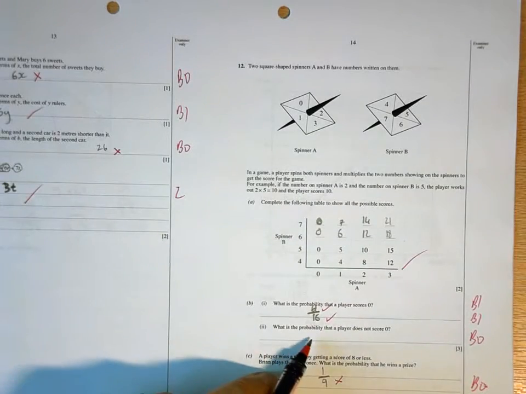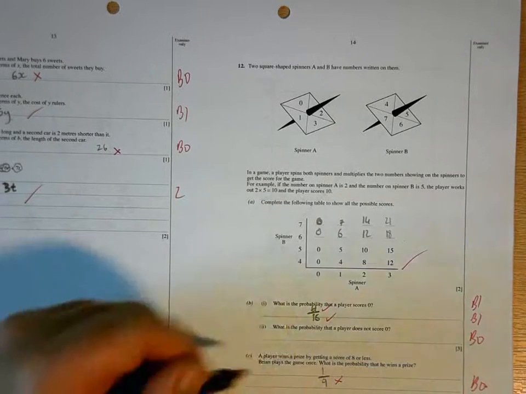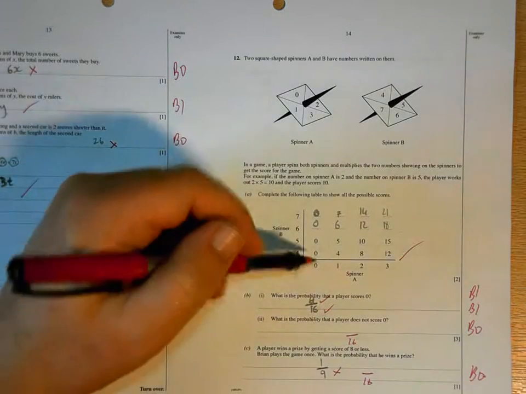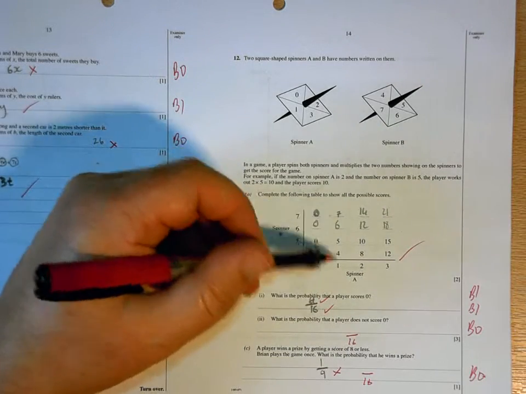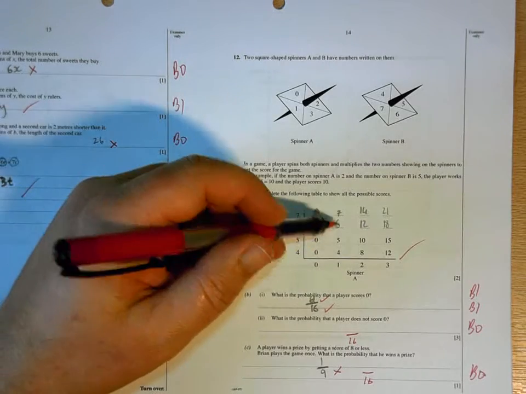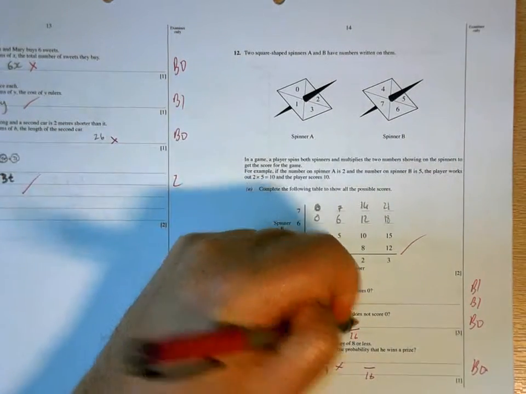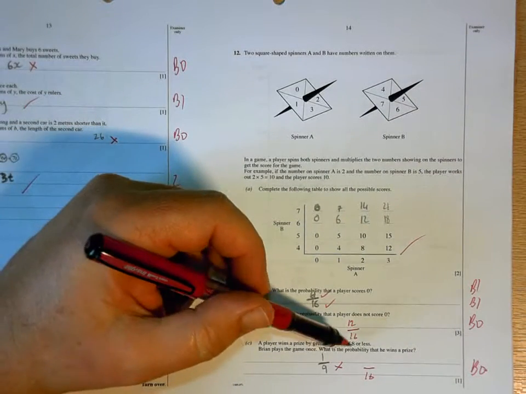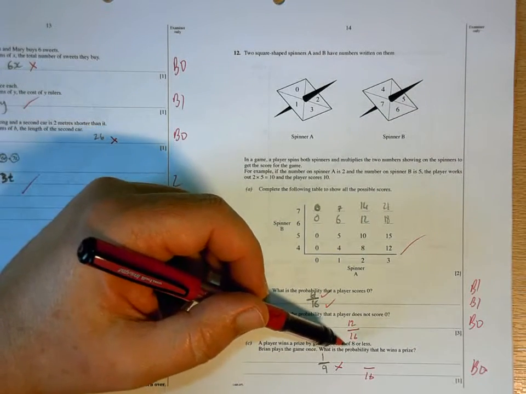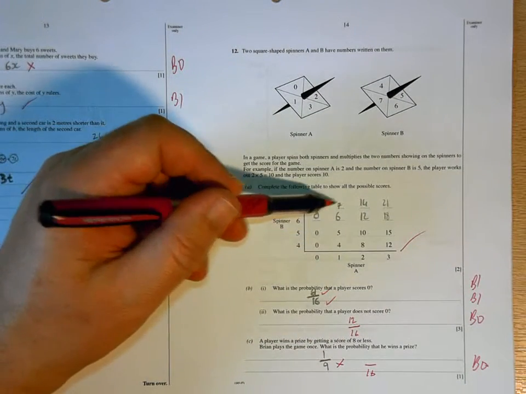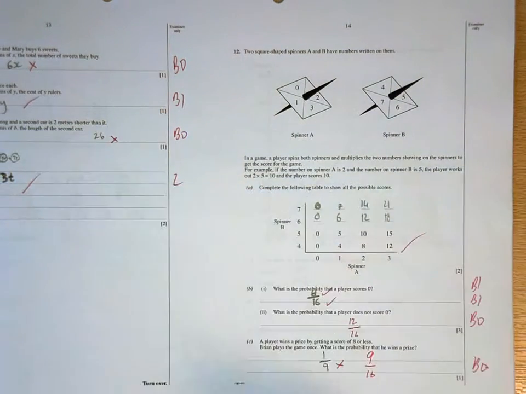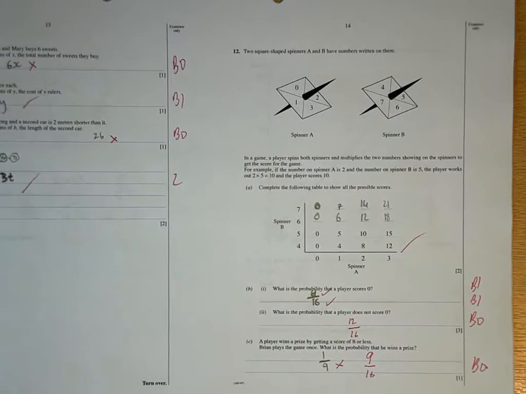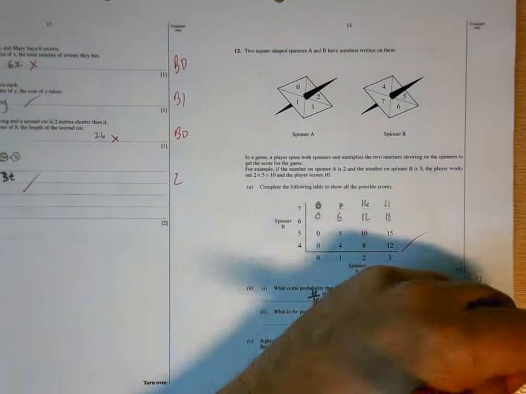Now the probability that the player does not score a 0 is also, they're all going to be out of 16. So you count how many opportunities there are of not getting a 0, and there are 12 of them. So what we're looking for there is 12 out of 16, and similarly for this, you count the number of opportunities of scoring 8 or less. 1, 2, 3, 4, 5, 6, 7, 8, 9. Okay, so if you can do that, there's no reason why you can't do the other little bits as well. 2, 4, 5 for the page.